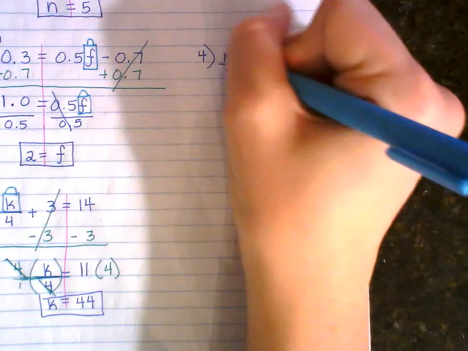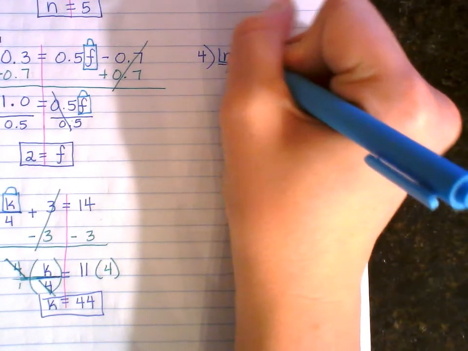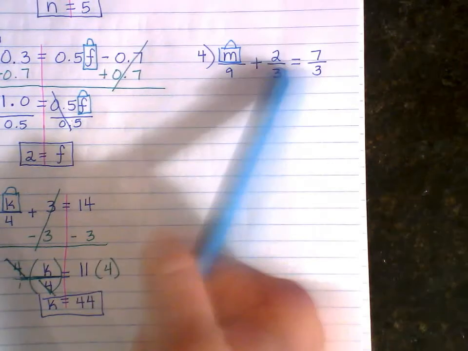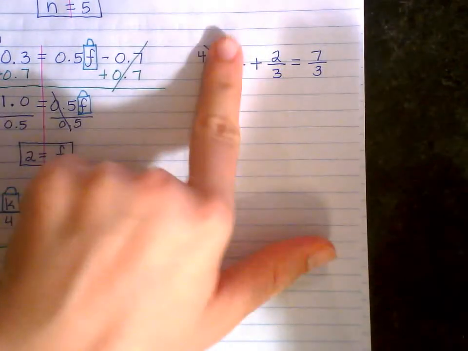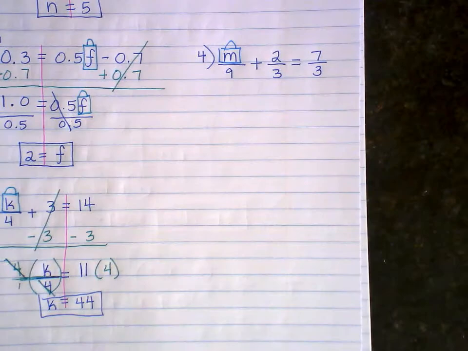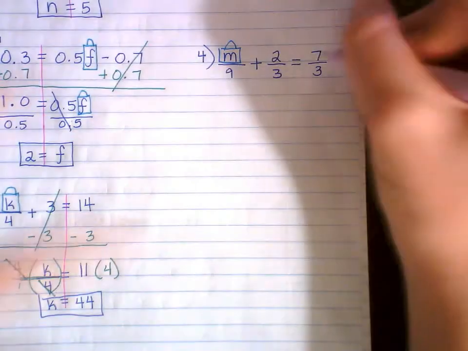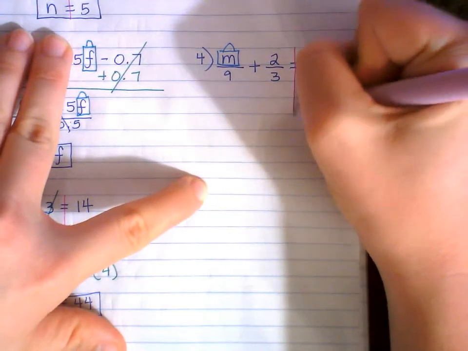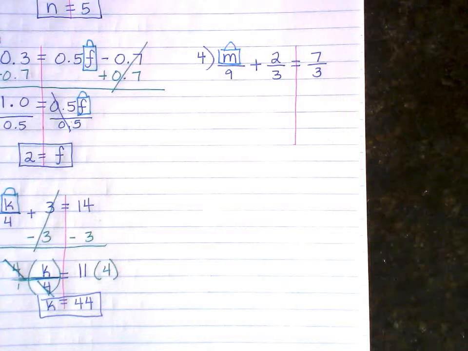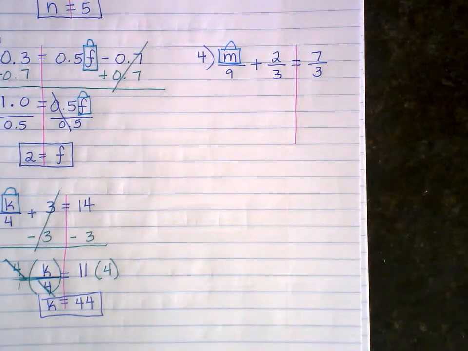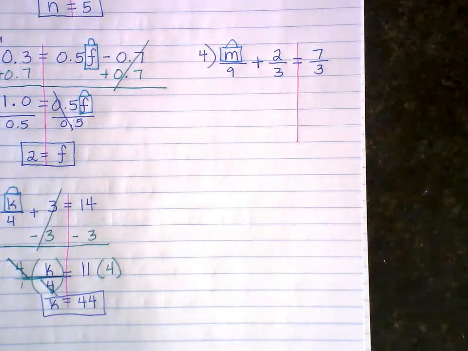Step 1, lock up the variable. So that's not going to be a like term because there's no other m's. So that's on its own, bud. Sorry. Step 2, draw that line. That just helps you organize and separate the equation into 2 expressions. So what are our like terms? Well, the 2/3 and the 7/3, neither one has a variable. So those are our like terms.